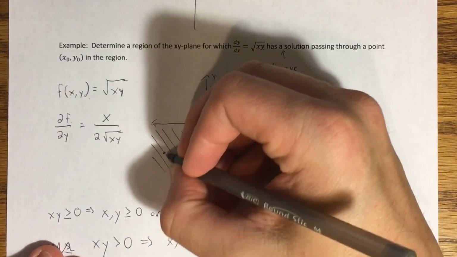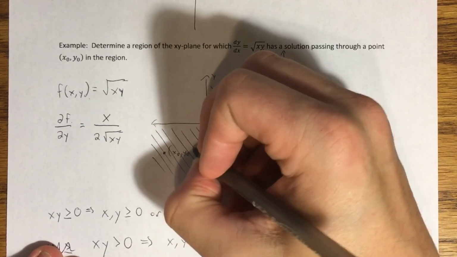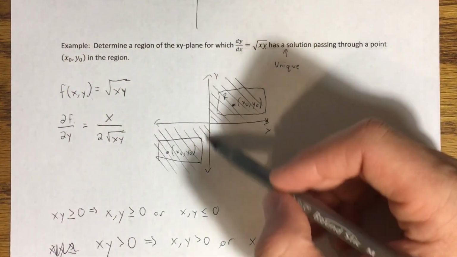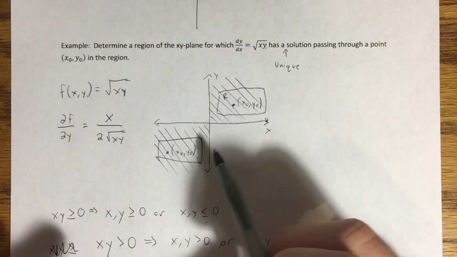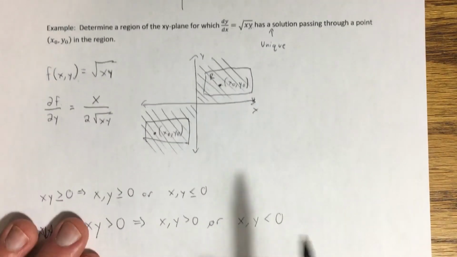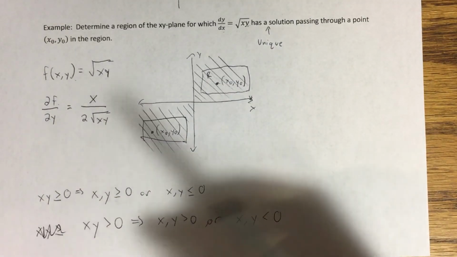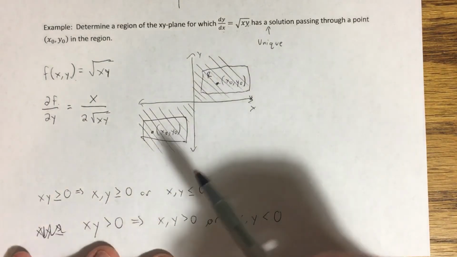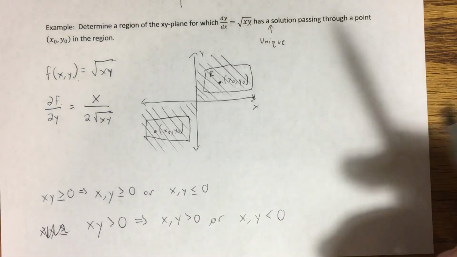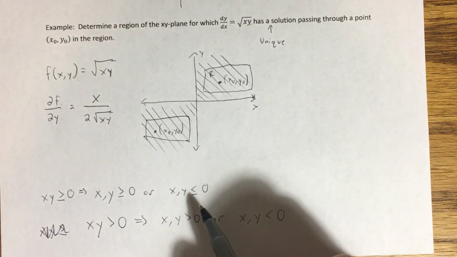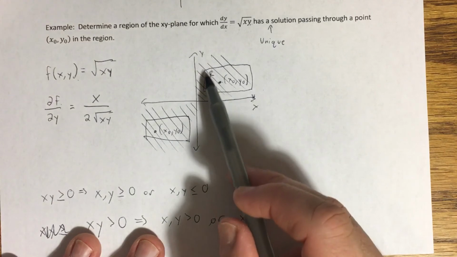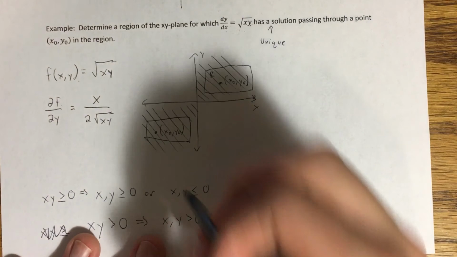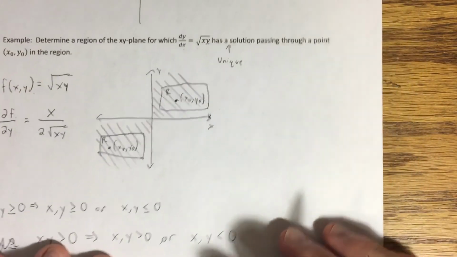X naught, y naught could also live down here, because I can do the same thing. It cannot live on either axis, right? Because then I have the same issue that I ran into up here. All right, so it says, determine a region of the xy plane for which that's true. Well, there's an infinite number of regions we could talk about, because each of these rectangles is a region, right? And I can make this rectangle bigger or smaller as long as it's still completely contained in the first quadrant, and similar down here. So let's be a little bit more general.